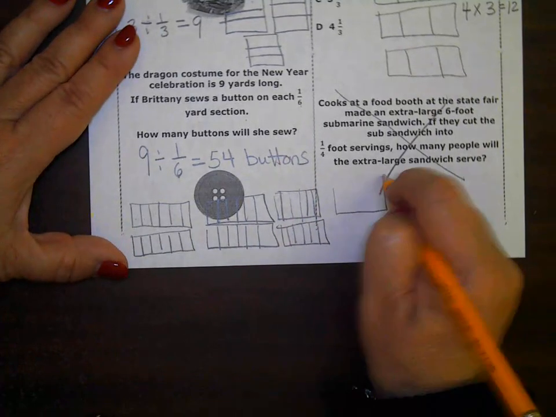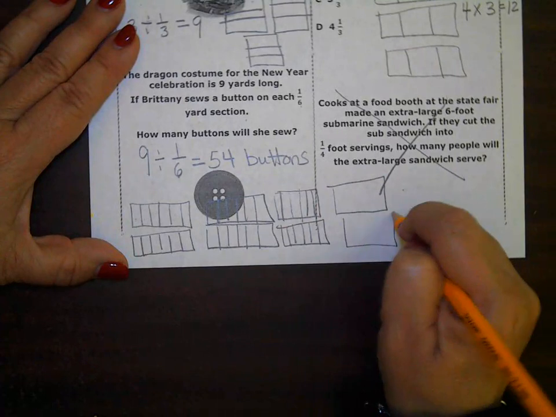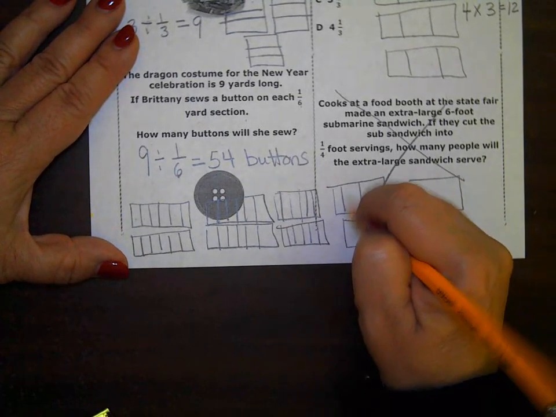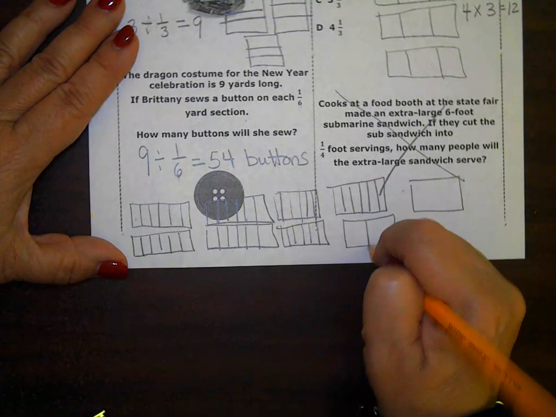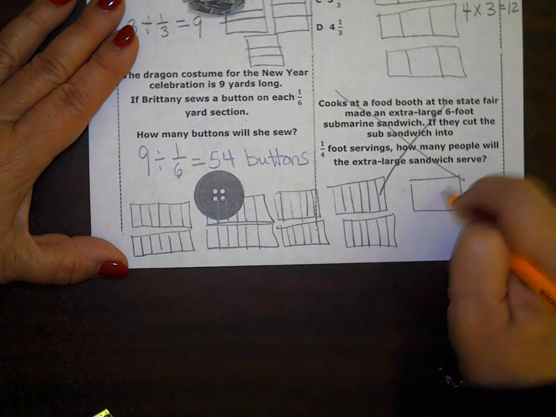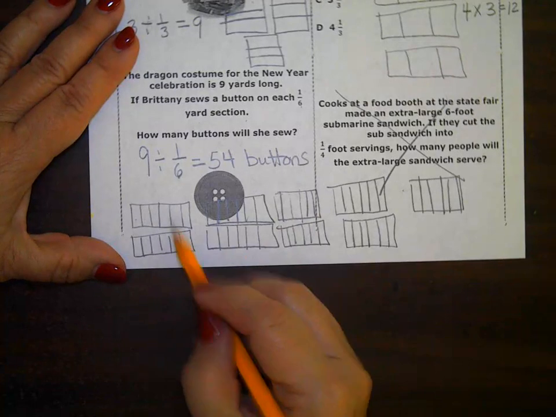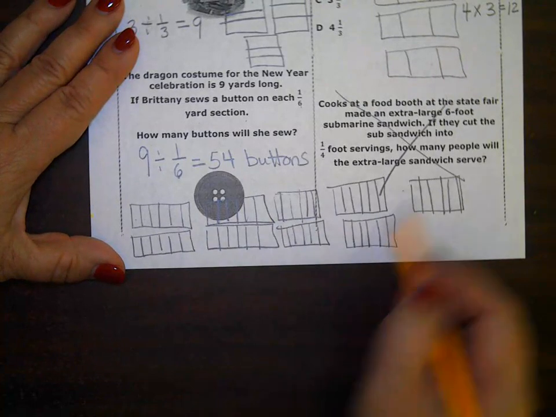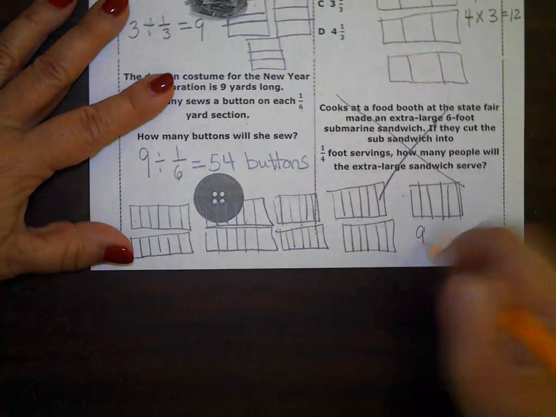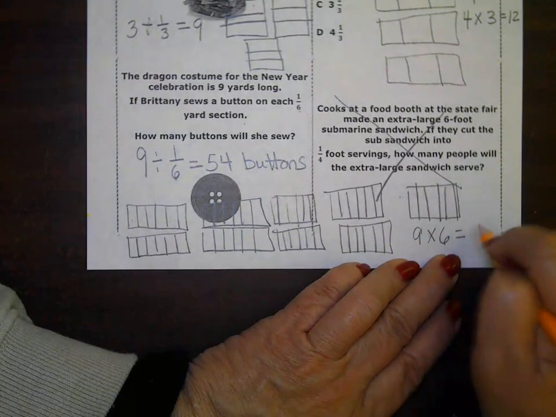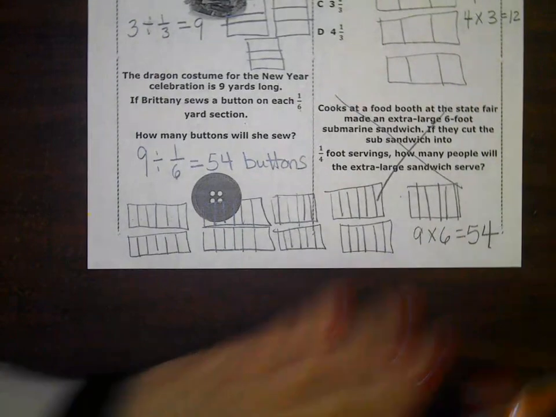This is going to be 7, 8, 9 yards. Okay, so 1, 2, 3, 4, 5, 6, 7, 8, 9 groups. And 9 groups of 6 in each group equals 54. And that's how we got that.